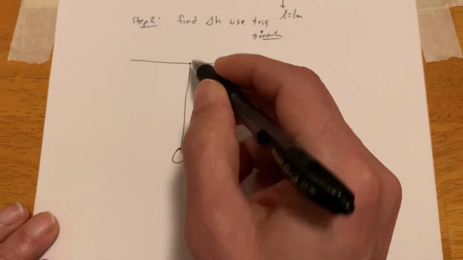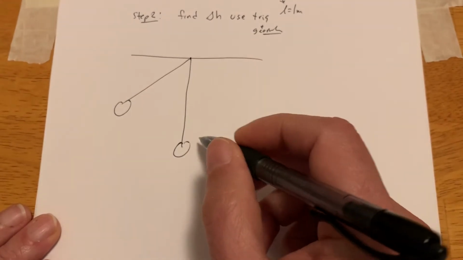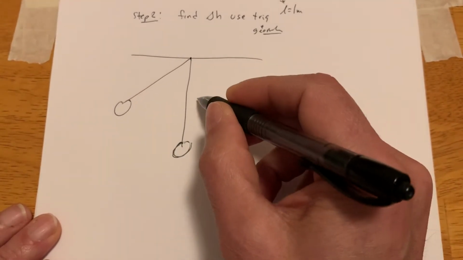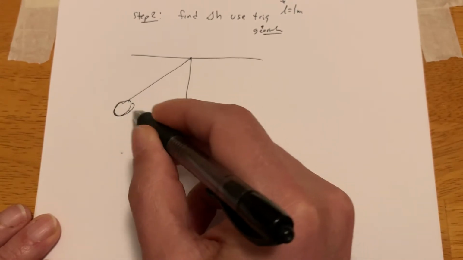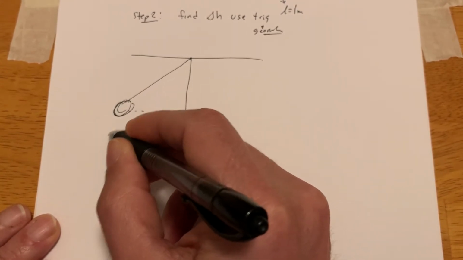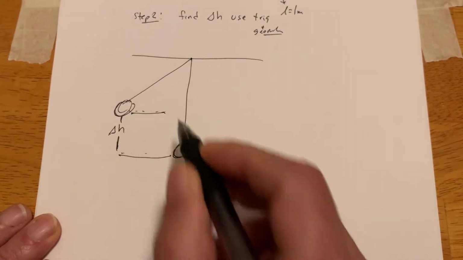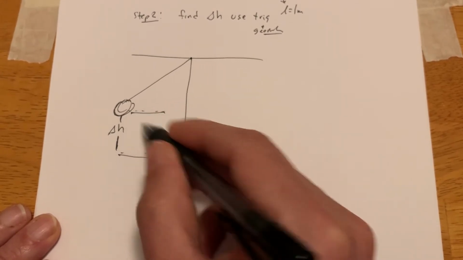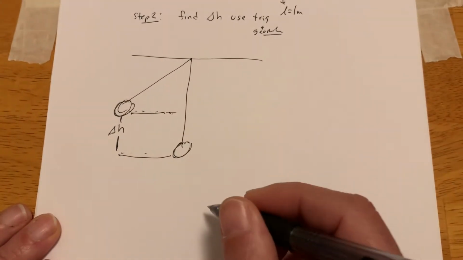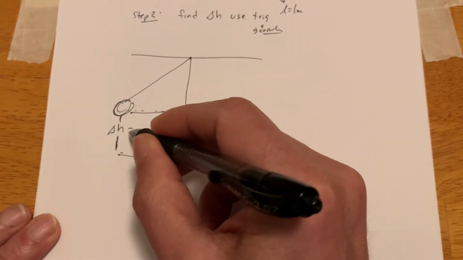So here's the pendulum. Now I'm exaggerating the length here. So what do I want? Here is the delta H, that value right there. That height. So when I go from here to here, energy is going to be converted to kinetic energy or whatever, I'm not sure what's being asked. So how do I find this height?